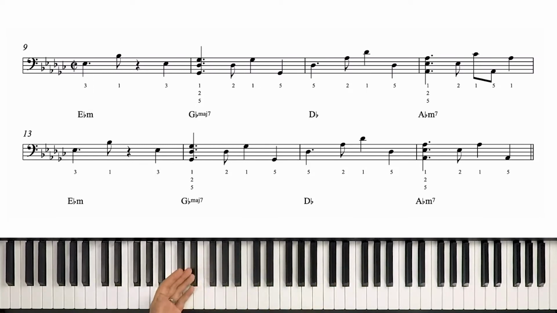The next 4 measures repeat the same chords. And the part that we're playing here within the measures actually almost repeats from the first 4 measures to the next 4 measures. But we have a little bit of subtle differences. So let's go over it.